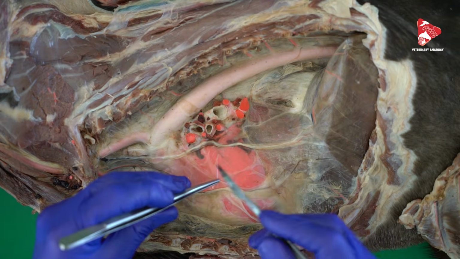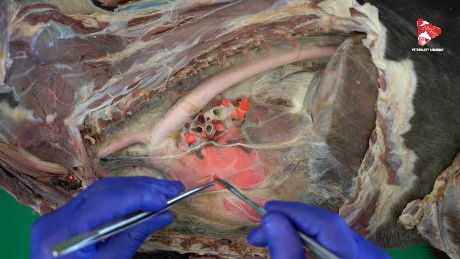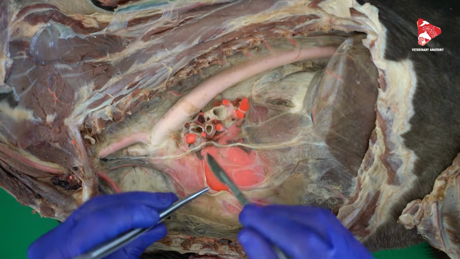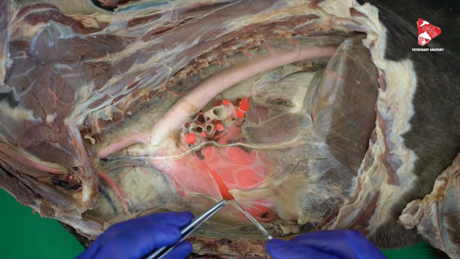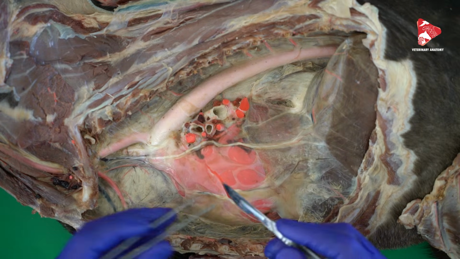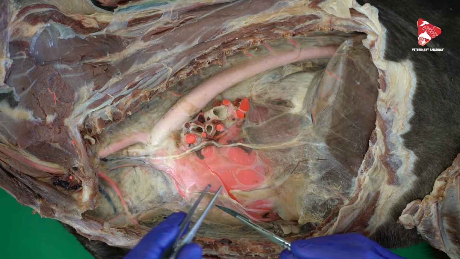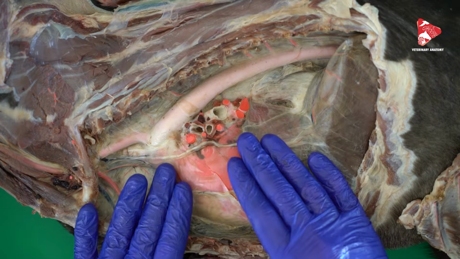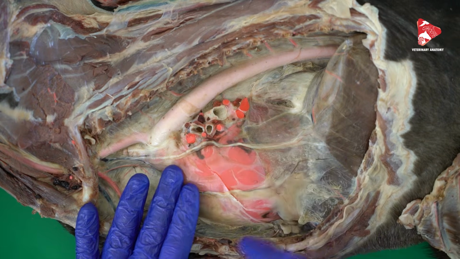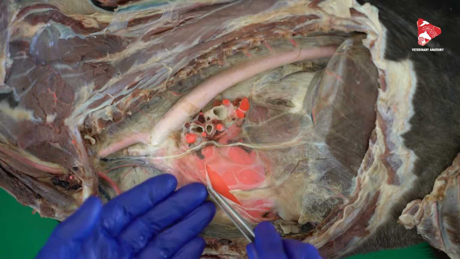I will cut it in the middle. If you allow me, I'll just cut it in the middle like this, without cutting the phrenic nerve there, which moves inside the fibrous pericardium. So the pericardium has two layers. The fibrous pericardium, which is located superficially here, and the serous pericardium, which is located deeply there.